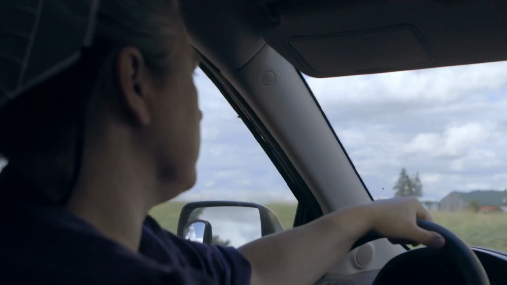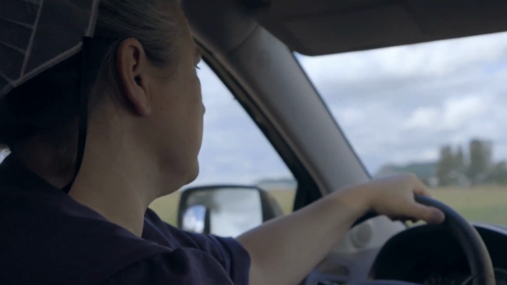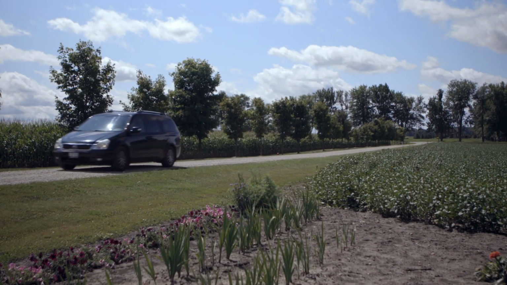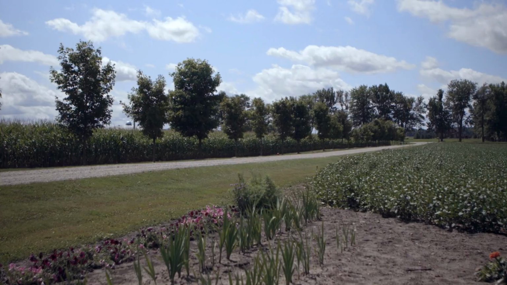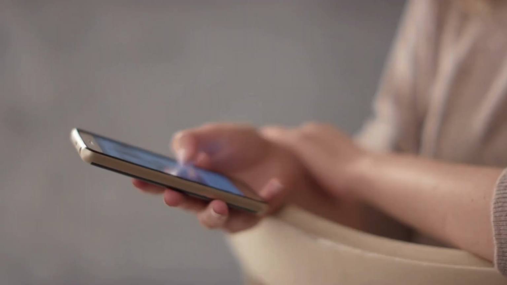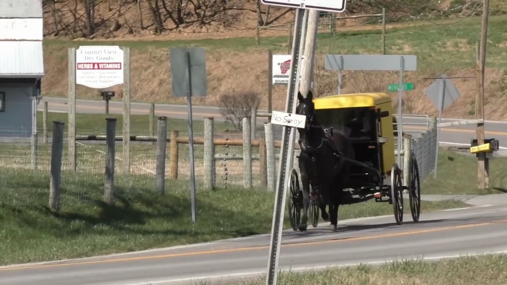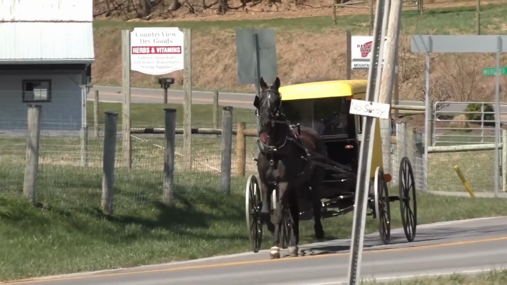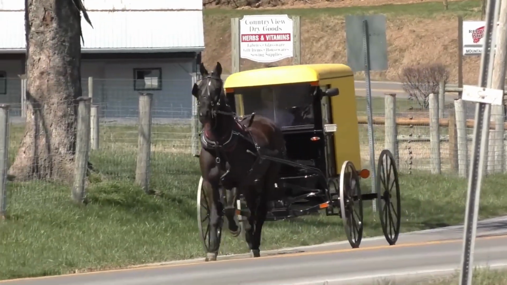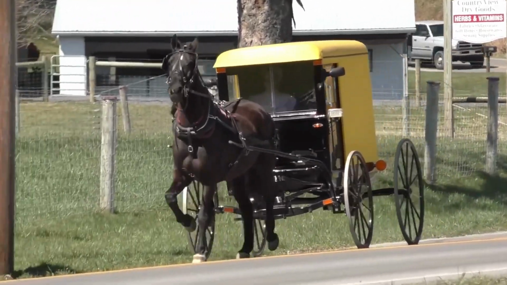What secret rules allow some Mennonites to drive cars while Amish are forbidden? Why can certain plain communities use smartphones while others risk excommunication for merely owning one? The answers aren't what you think. Behind these visible differences lie 10 hidden codes governing two worlds that appear similar yet exist in parallel universes.